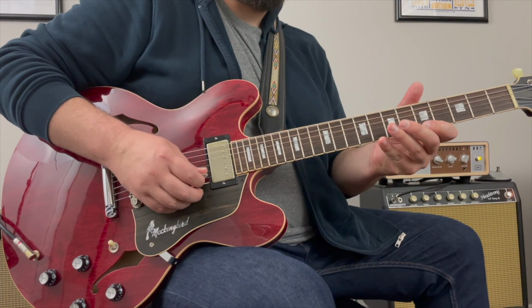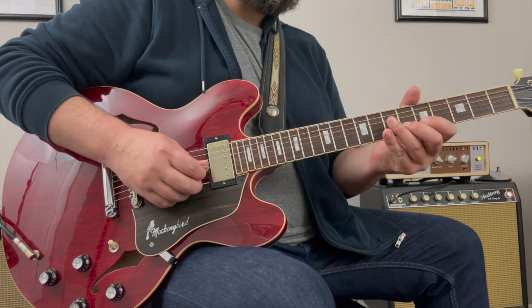The phrase starts out with some notes from the G7 scale, or G mixolydian, which is just a G major scale with a flat 7th in it. We start by going up from the 5th of the scale to the 9th. Then we jump down to flat 7, 6, 5. So the first part is just straight out of a G7 scale.